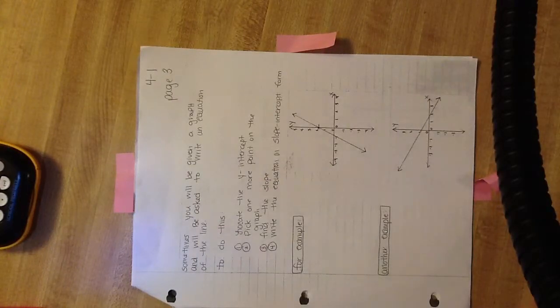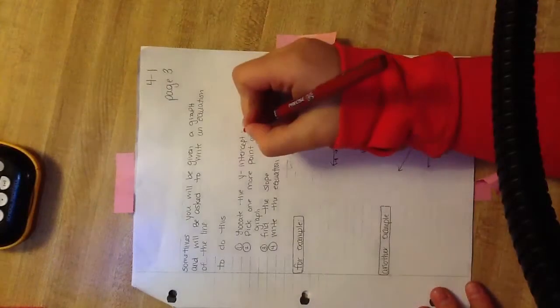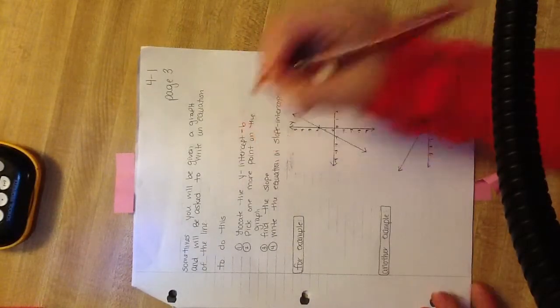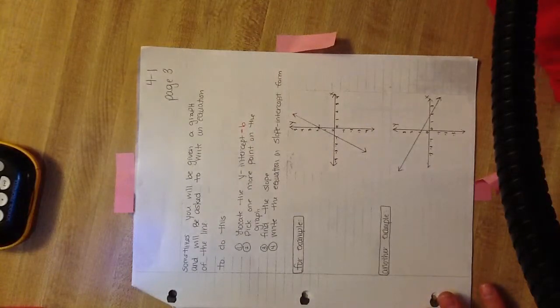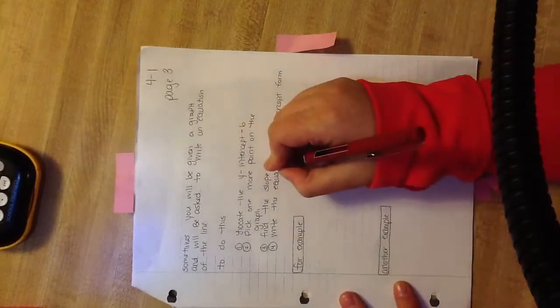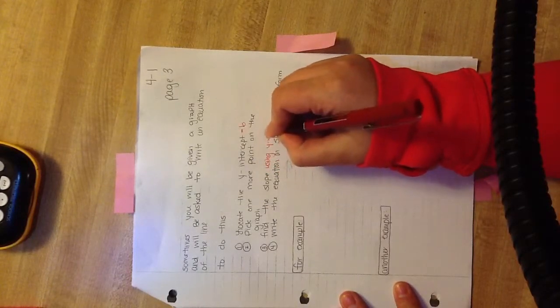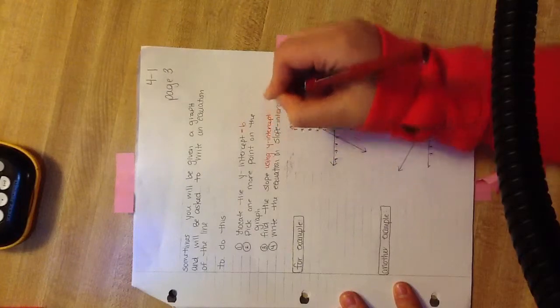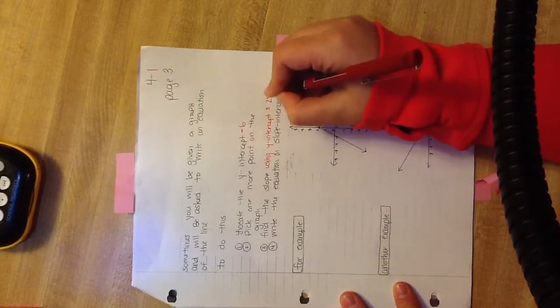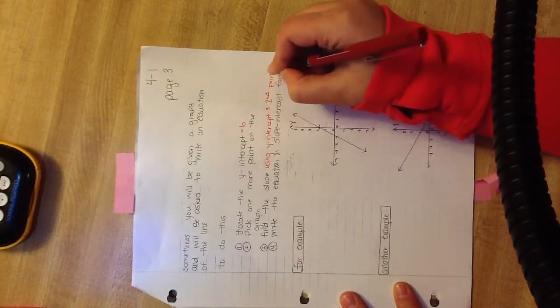The first thing you have to do, locate the y-intercept, or b. Pick one more point on the graph. Using the y-intercept and second point, you're going to find the slope.